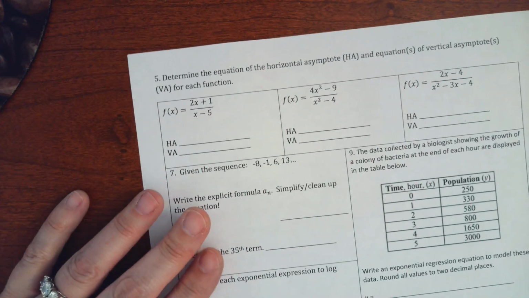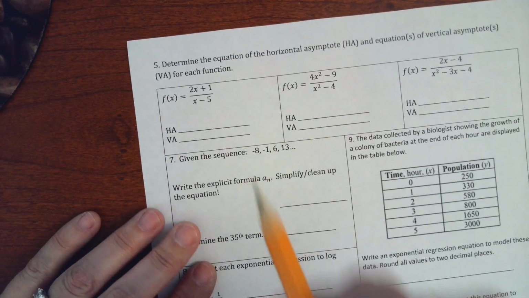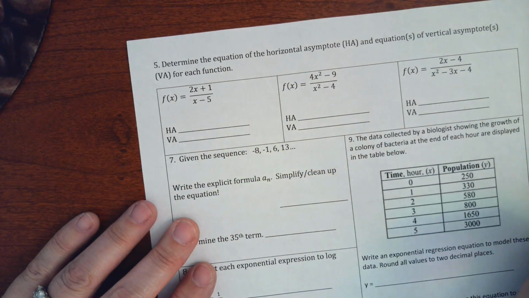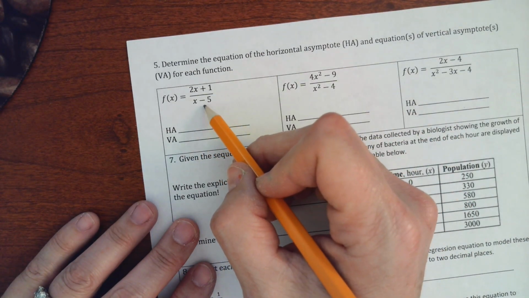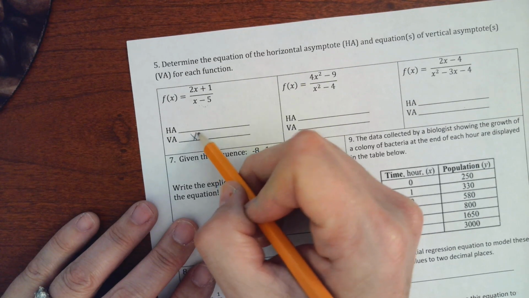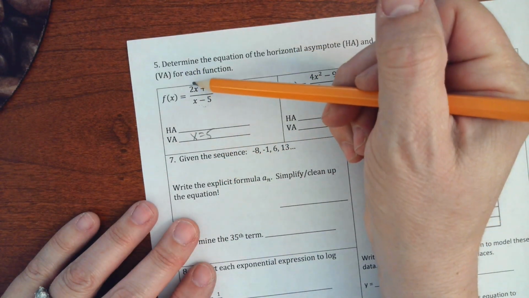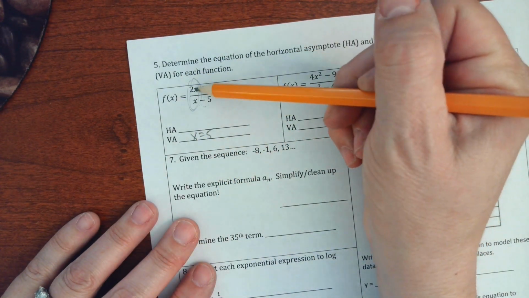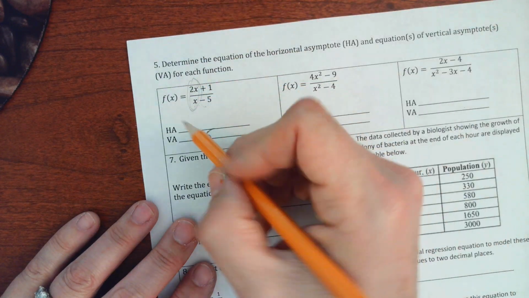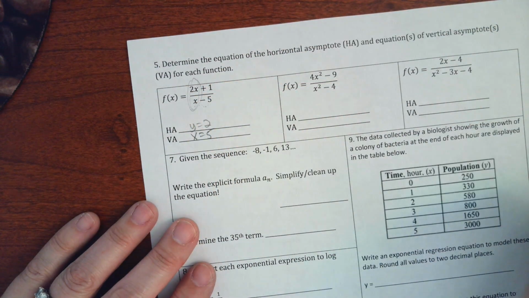Okay. All right, on the back side here, this is our review problems. My old rational functions. Remember, my vertical asymptote comes from the bottom. X can't be 5, so x equals 5. My horizontal asymptote comes from comparing these two things here, and these match. So I take 2 over 1, so it'd be y equals 2.